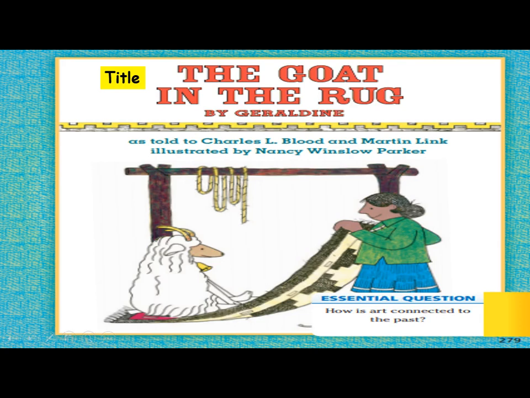So here we have the title of the story. The story is called The Goat in the Rug by Geraldine, and in a bit you will meet Geraldine. Here's a hint: as told to Charles L. Blood and Martin Link, illustrated by Nancy Winslow Parker. So, how come it says here it is by Geraldine, but we have two different authors? You will meet that animal who told us the story in a bit.